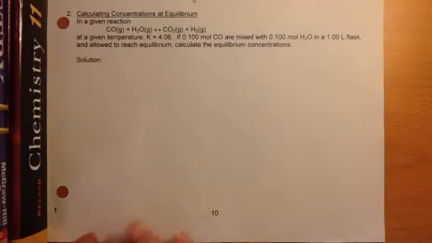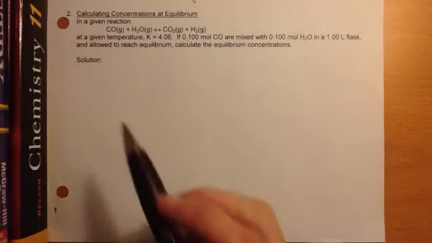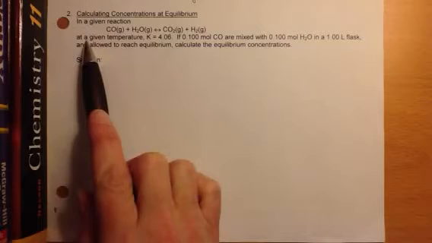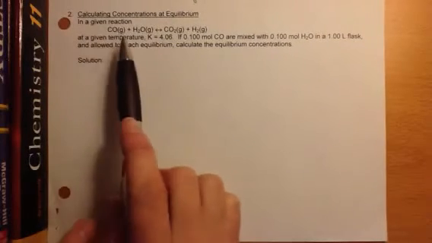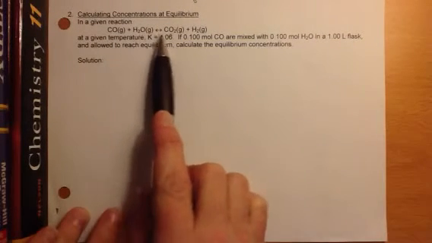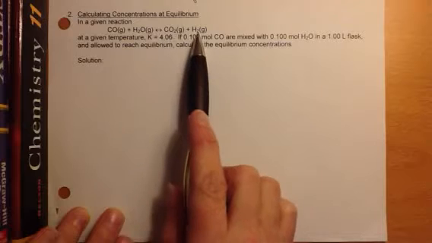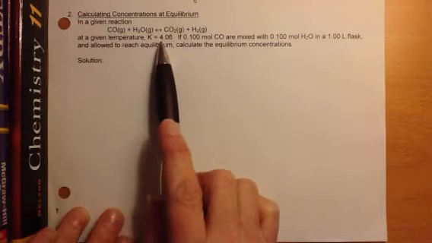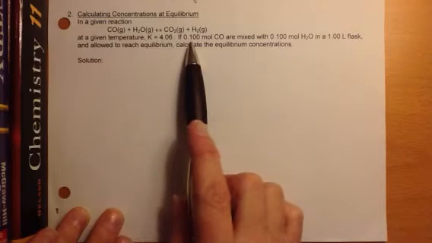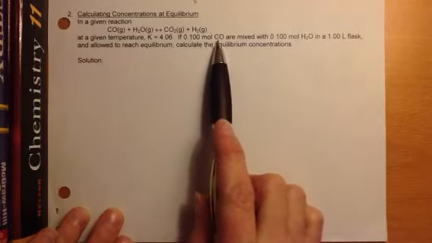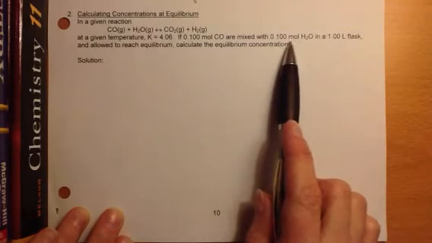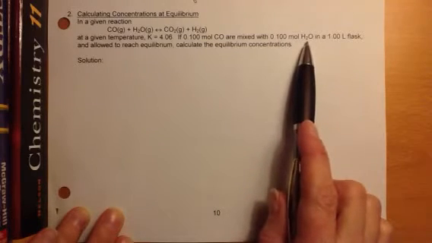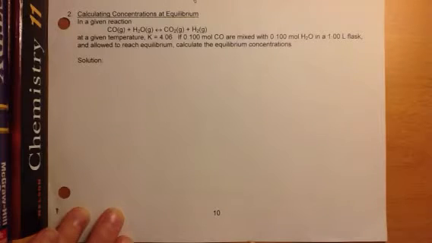Calculating concentrations at equilibrium. In this case, we are given our reaction: carbon monoxide reacting with water to make carbon dioxide and hydrogen gas. At a given temperature, our K value is 4.06, and we are told that 0.100 moles of carbon monoxide are mixed with 0.100 moles of water in a 1 liter flask.